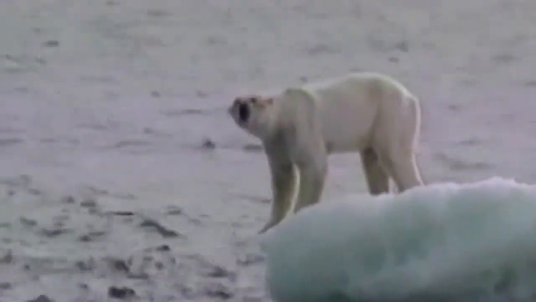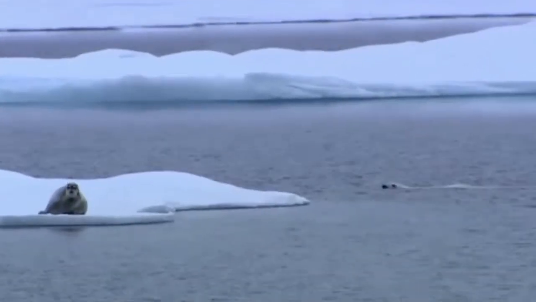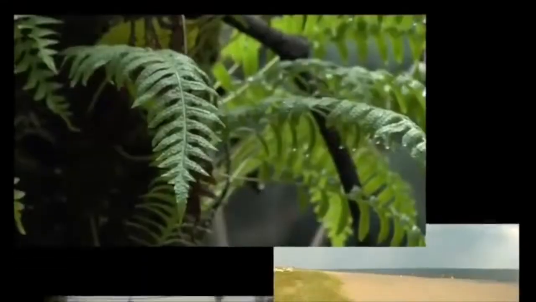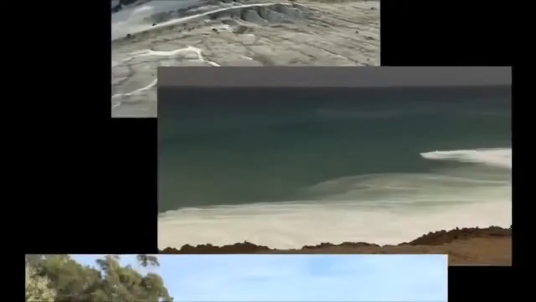Plants and animals are shifting their ranges poleward and to higher altitudes, and migration patterns for animals as diverse as polar bears, butterflies, and beluga whales are being disrupted. We are all connected by global warming.